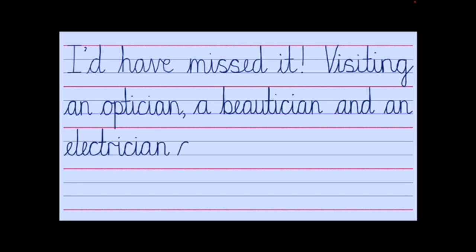And when I dot the I, did not. And we've written it separately to emphasize the not.